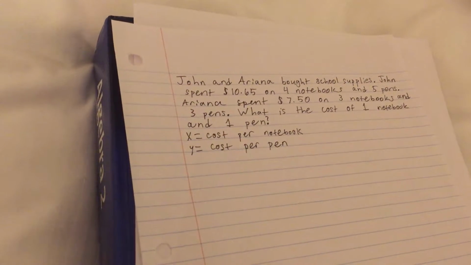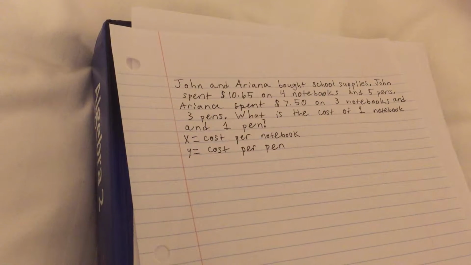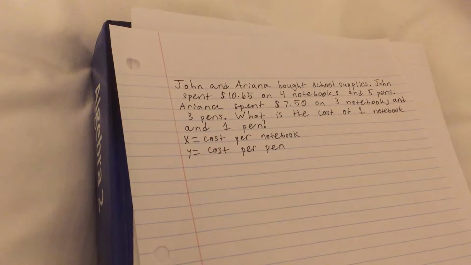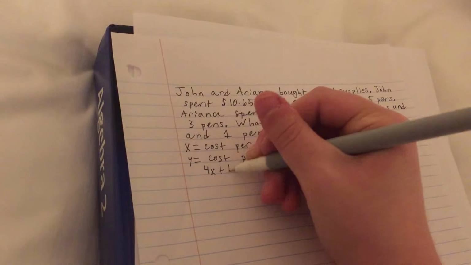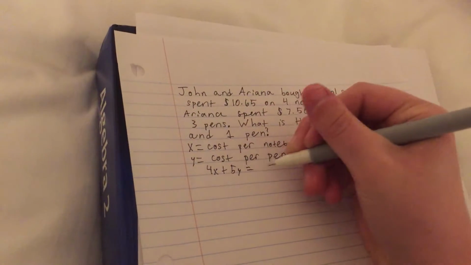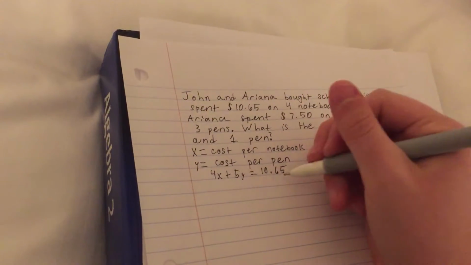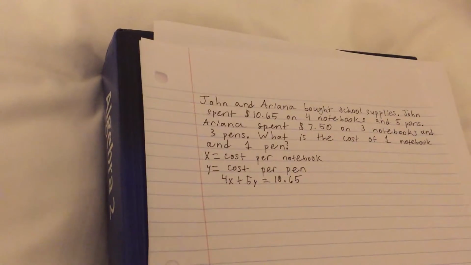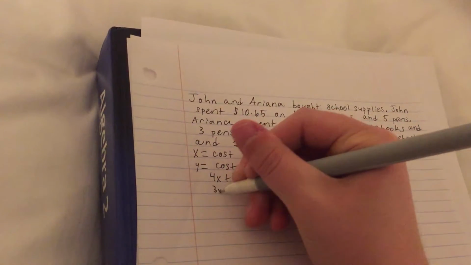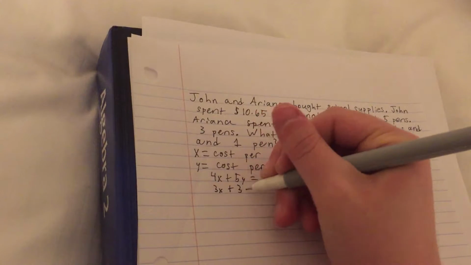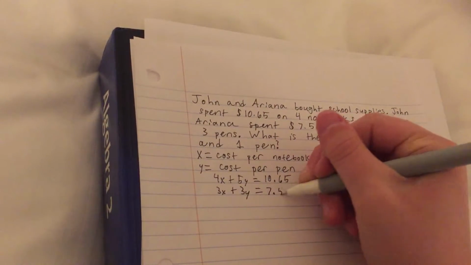So we know that John bought 4 notebooks and 5 pens, and his total was $10.65. Therefore, our first equation will be 4x plus 5y equals $10.65. And now Ariana, we know, bought 3 notebooks and 3 pens, and her total was $7.50.